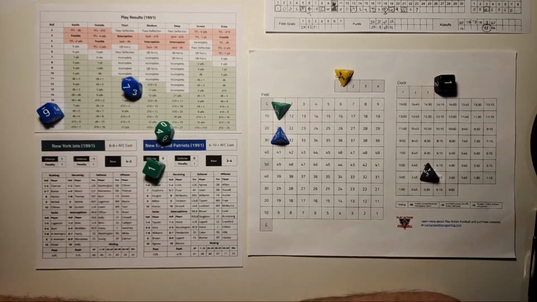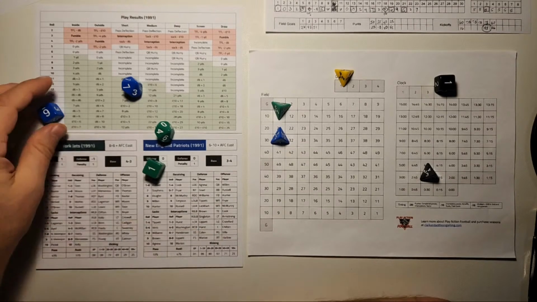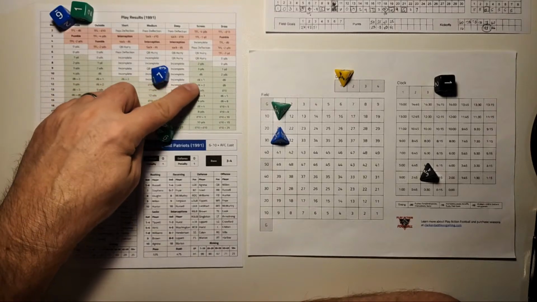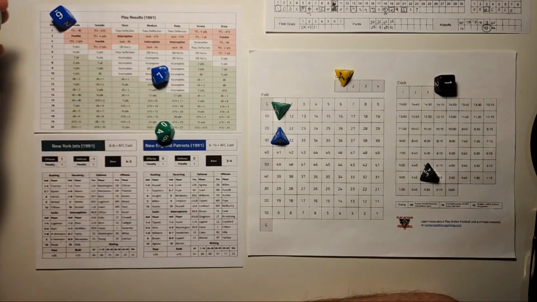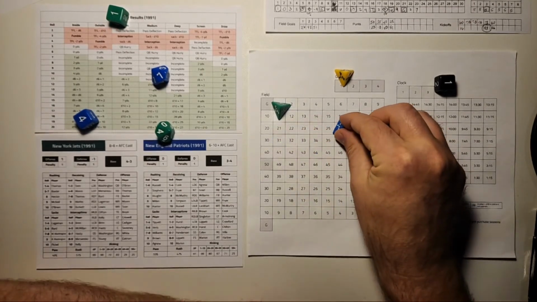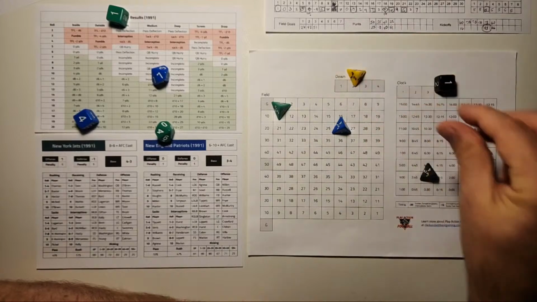Brings up first and 10 from the 21. This is going to be a screen pass to the base defense, and that'll be +1, so that makes the overall adjustment 0. 11 on a screen is D6 plus 1. Yeah, that's good for 5 yards, as that takes the ball down to the 16-yard line.